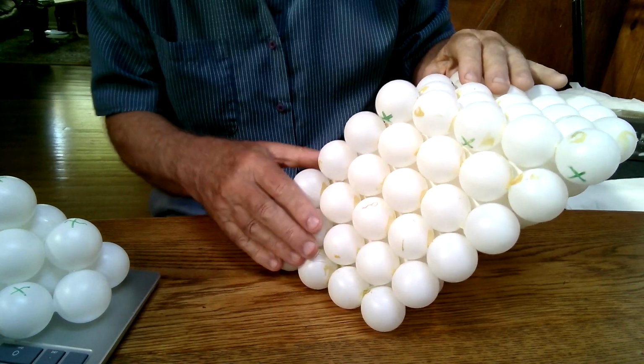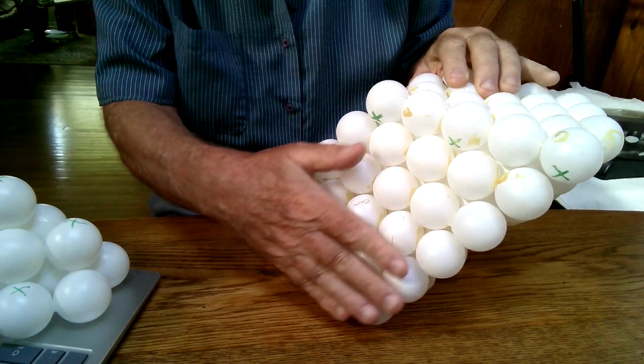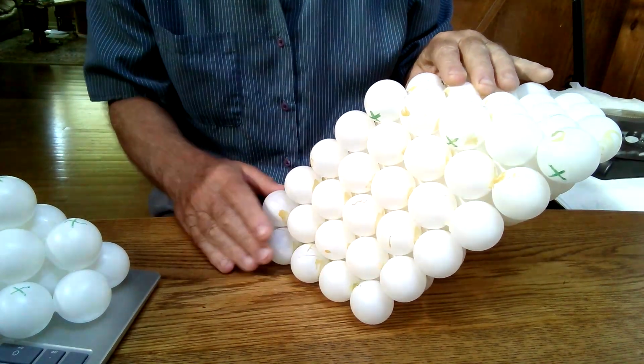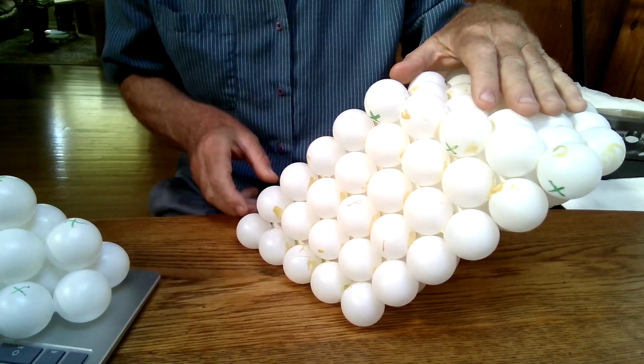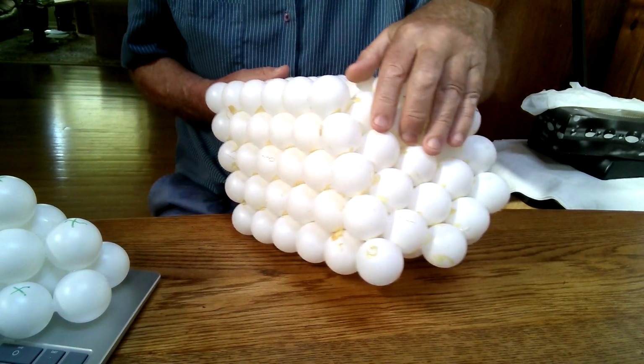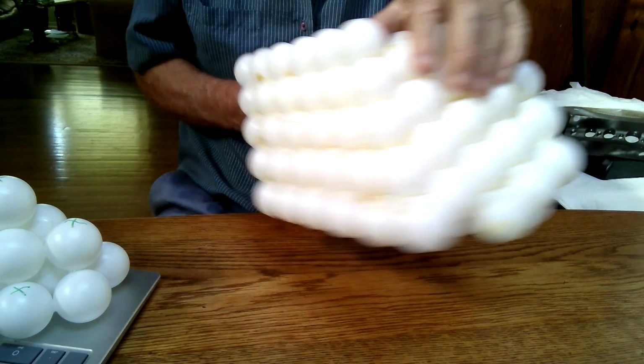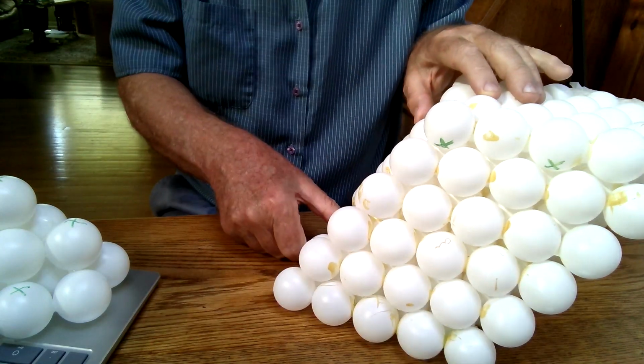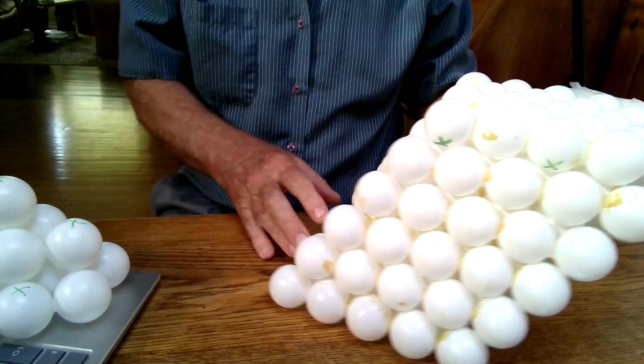I've created a ball model here, and this is a close packed plane of an FCC structure, and this is also the next close packed plane of that FCC structure. Now this is ABC stacking.